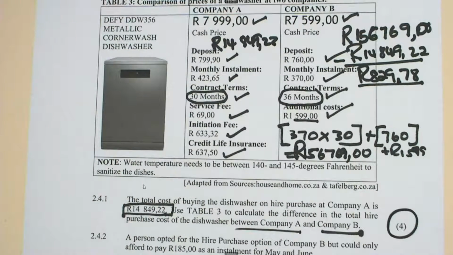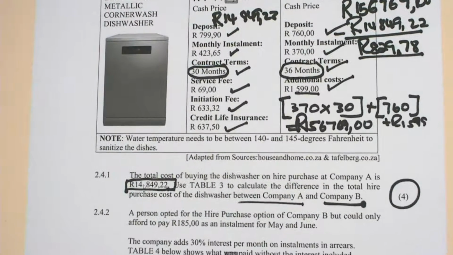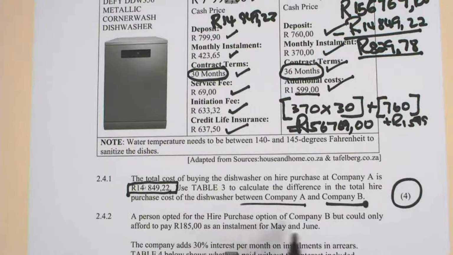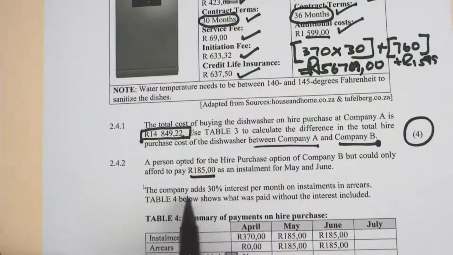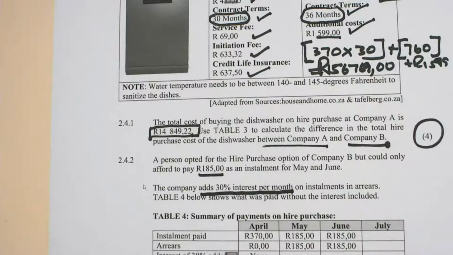You see how easy that is. So just to show you how you can approach some of the questions. And the second one: a person opted for the hire purchase option of company B but could only afford to pay 125 as an installment. The company has 30% interest. So now we have the question of the percentage, the interest. It is very important that you understand how to work with percentages. Okay, so it says a person opted for the hire purchase option of company B but could only afford to pay 185 as an installment for May and June.